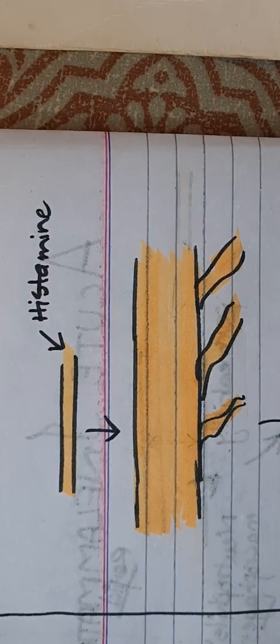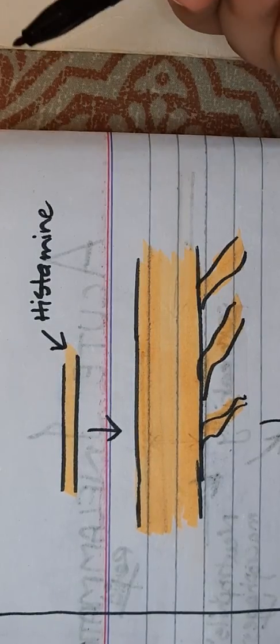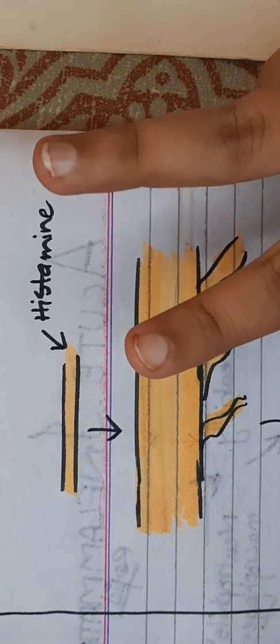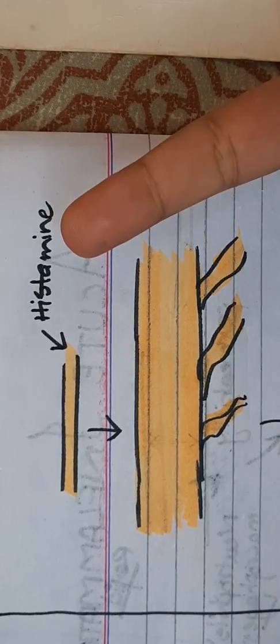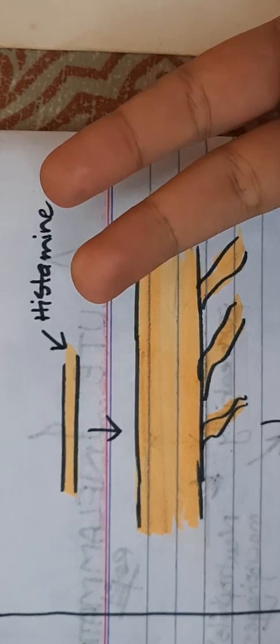Now we are going to study the first step of acute inflammation, which is the reaction of the blood vessels. How will the blood vessels react? The blood vessels react in two basic ways. One is changes in the vascular flow, or the blood flow, and number two is changes in permeability. First of all, we are going to study the changes in the flow.